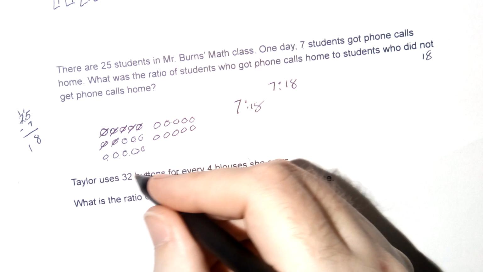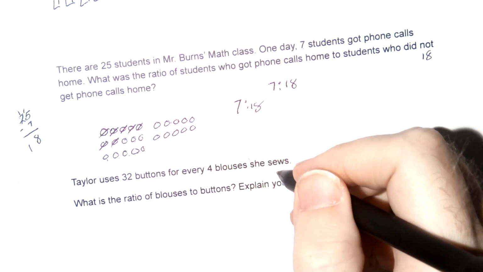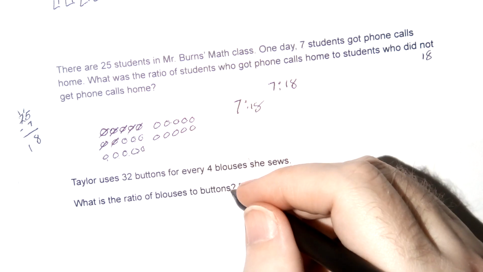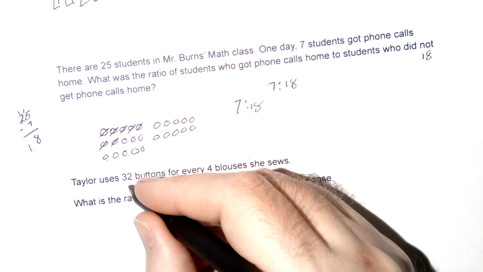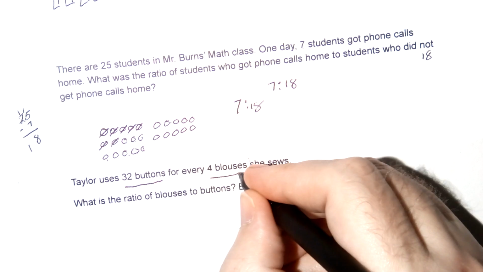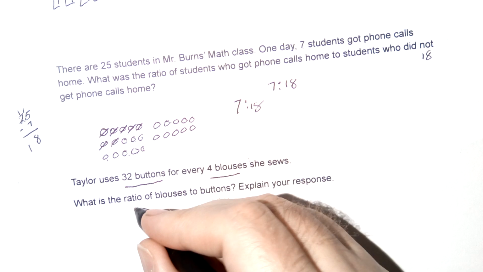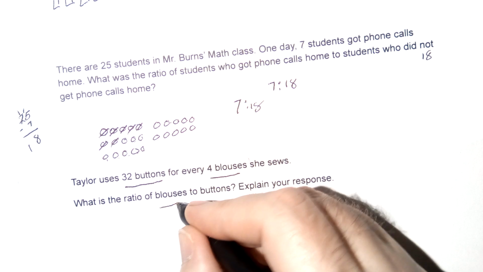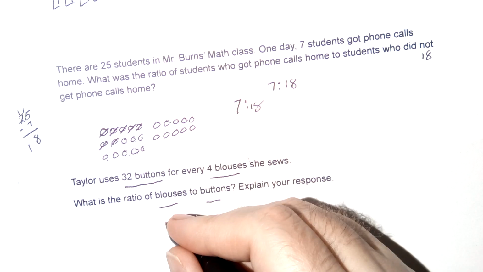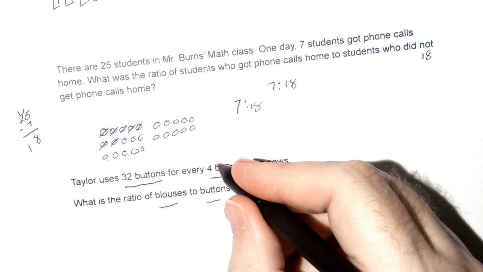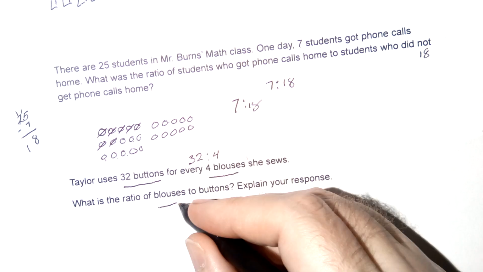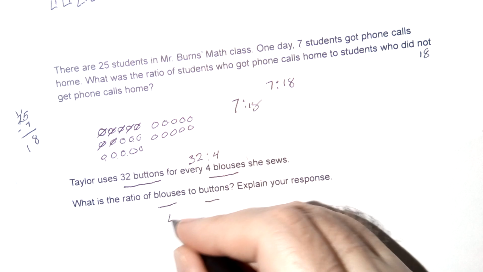Taylor uses 32 buttons for every 4 blouses. What is the ratio of blouses to buttons? Now, this is buttons first, then blouses. Notice, though, that here it says blouses, then buttons. So we have to switch the order. So it starts at 32 to 4, but because this switches, we have to switch it.